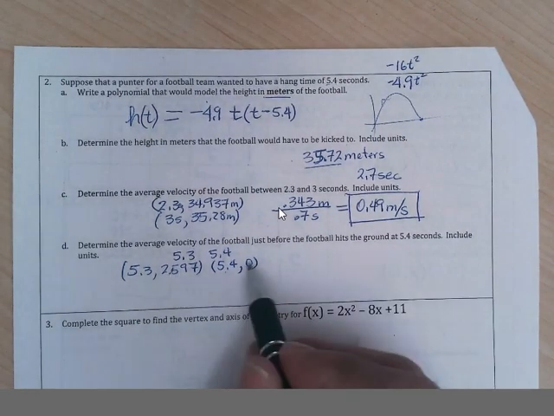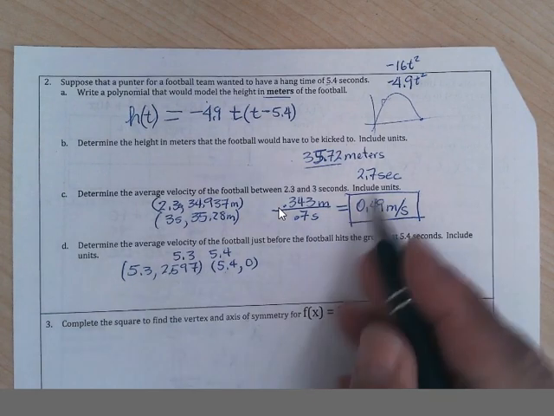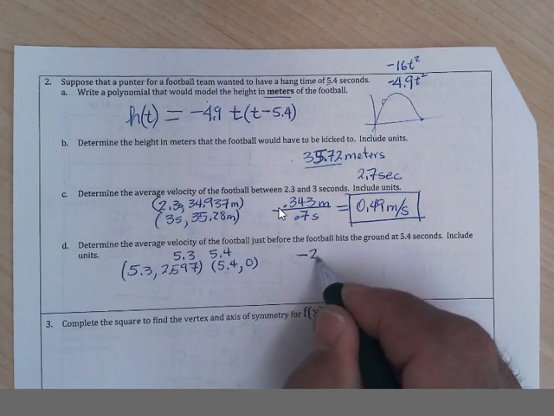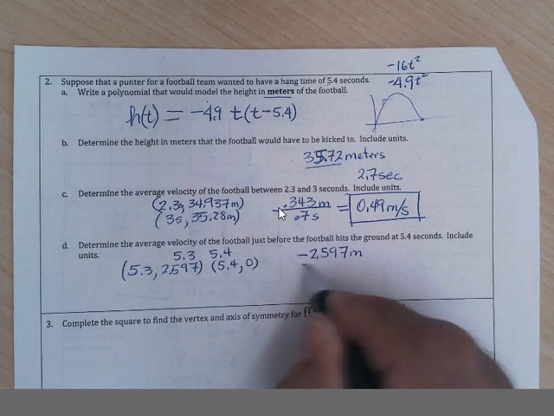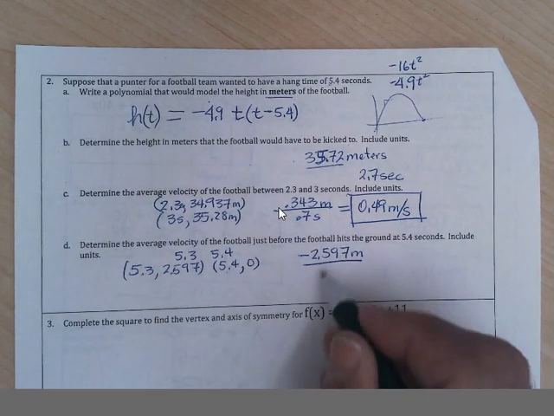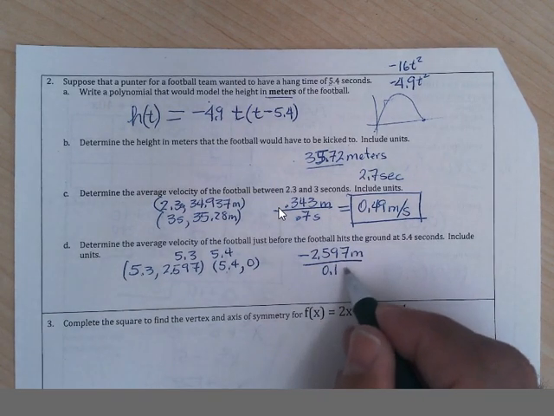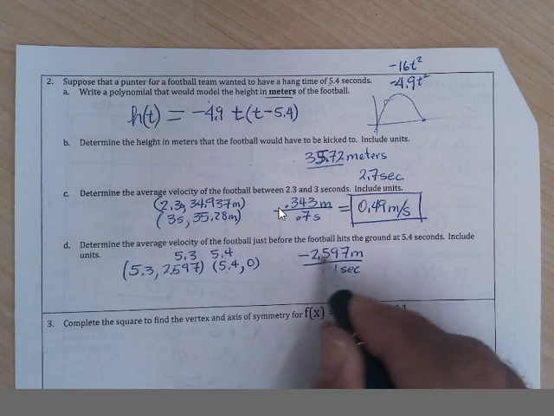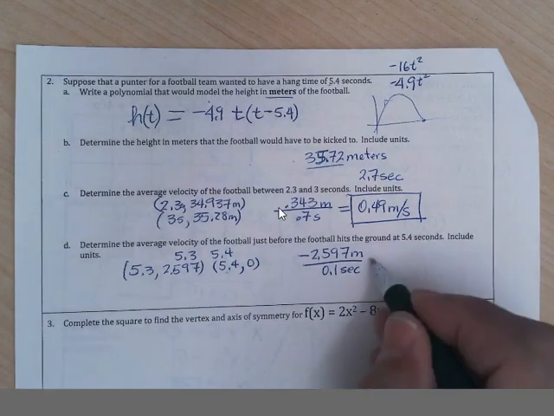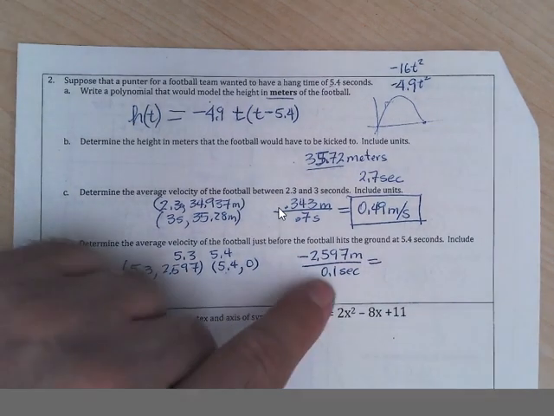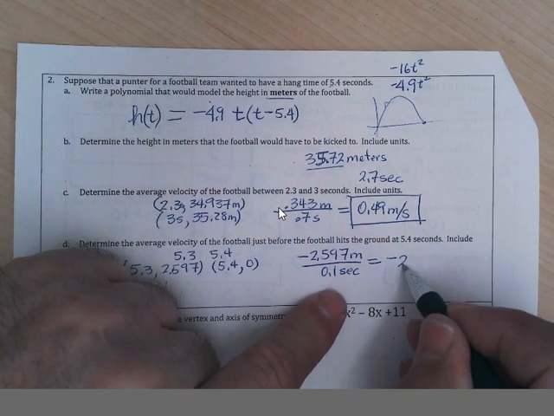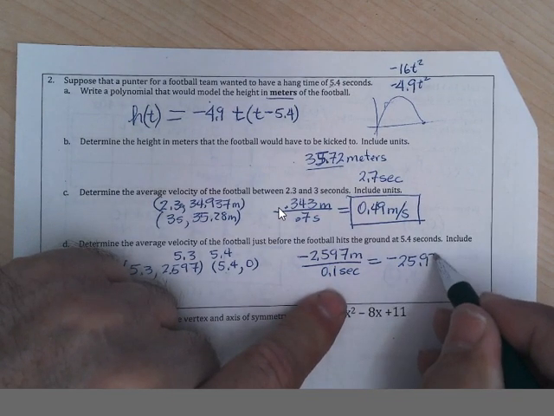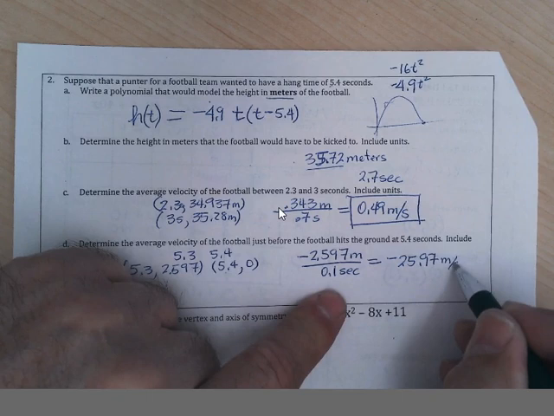So you can see it's going down. It went down 2.597 meters in the 0.1 seconds difference in the times I set, which turns out to be, if I divide that by 0.1, negative 25.97 meters per second.